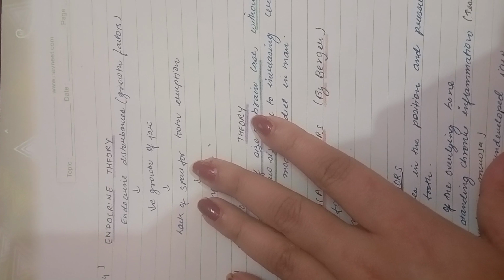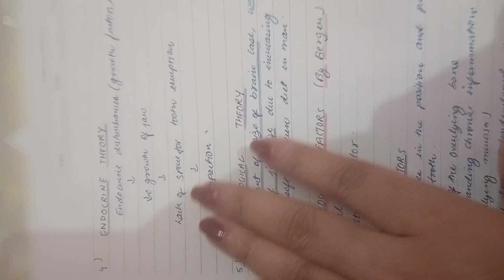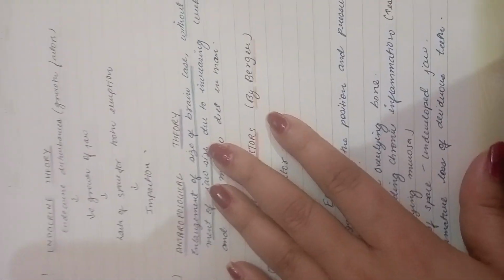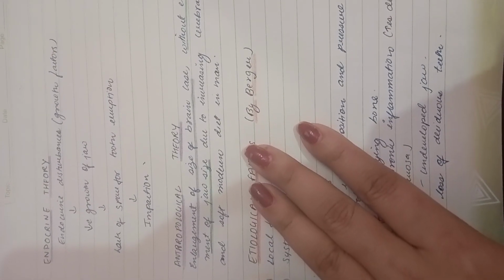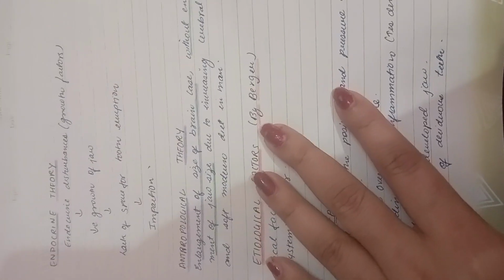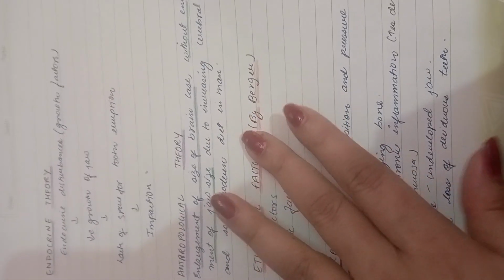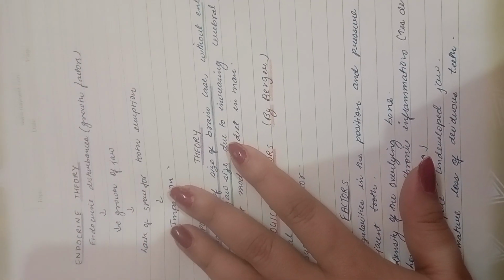Now coming to the fourth one, endocrine theory. Endocrine disturbances, that is disturbances in the growth factor, decrease the growth of the jaw, causing lack of space for tooth eruption and hence impaction. And there is one more interesting theory, the anthropological theory, which states that there is enlargement of the size of the brain case without enlargement of the jaw size, due to increasing cerebral folds or the modern diet in man. This is happening because our brain is increasing, the jaw is not, because of our soft diet nowadays and the increasing cerebral force. Now this comes to an end of theories.